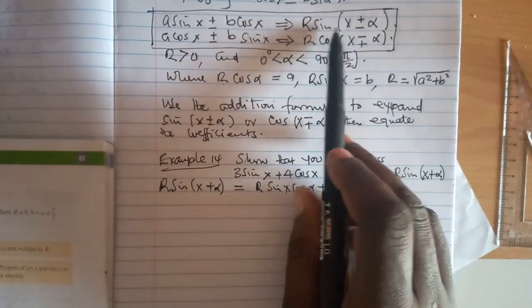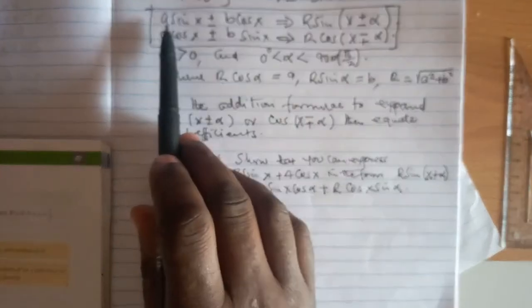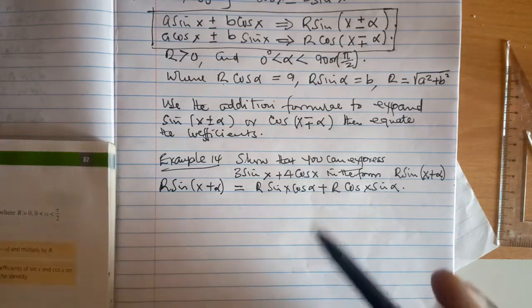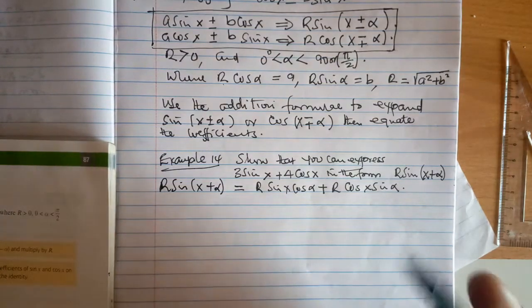So r sine(x plus alpha), if you expand it according to the addition formulae, is this.